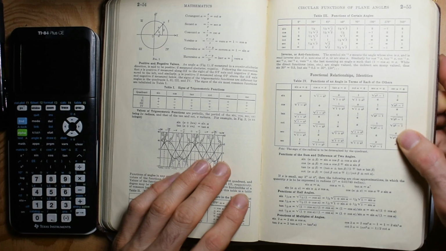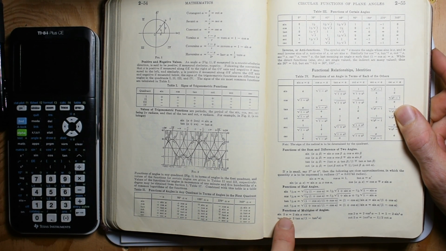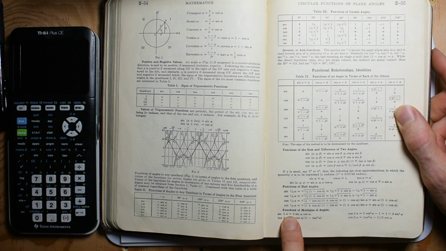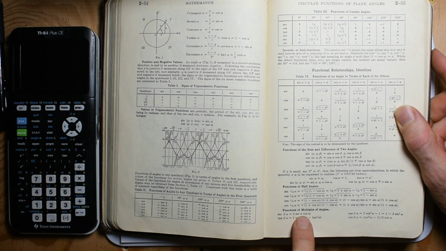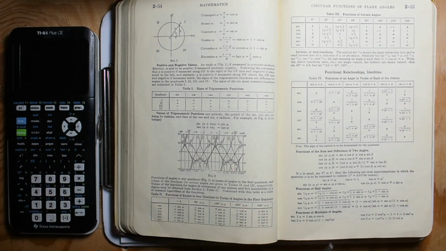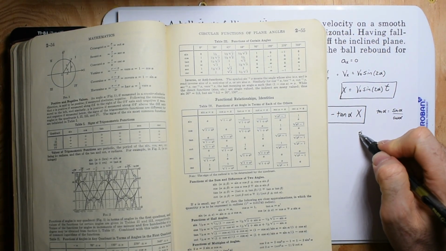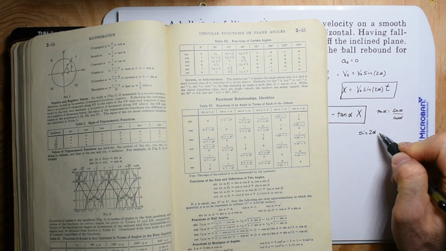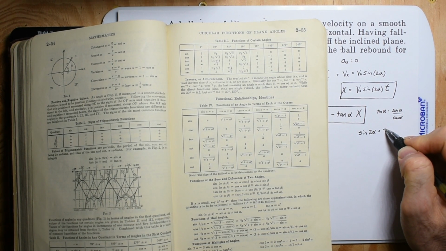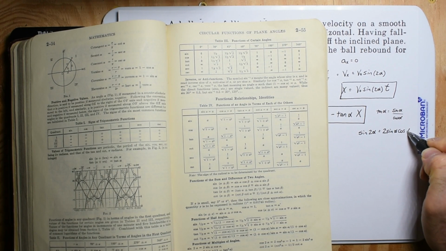It was really hard to find this double angle, the functions of multiple angles. So we have sine 2 alpha, which is 2 sine alpha cosine alpha. Oh, so this is going to be super helpful. Let's write that down. Sine of 2 alpha is 2 sine alpha cosine alpha.